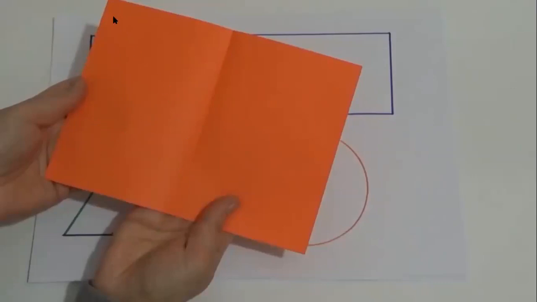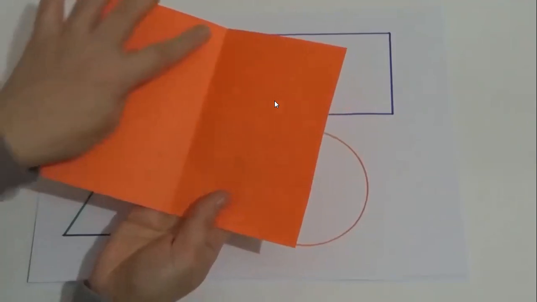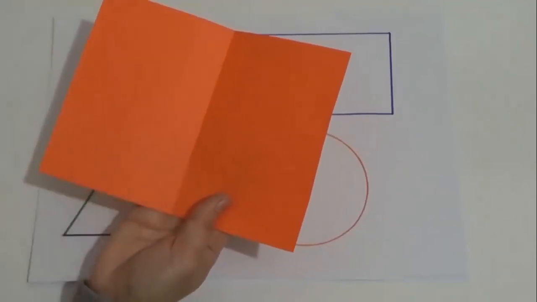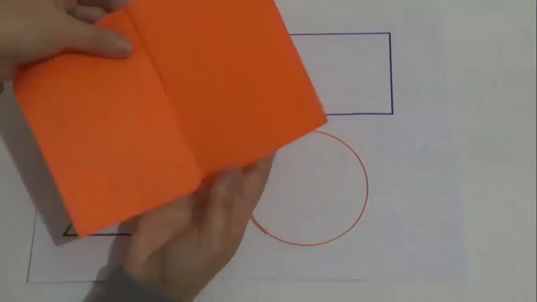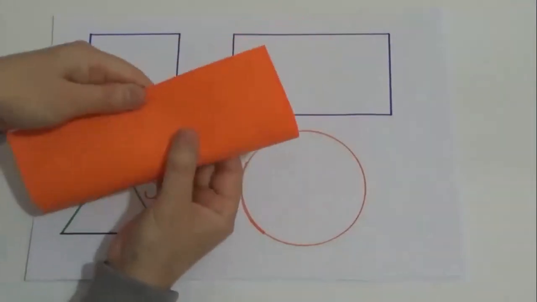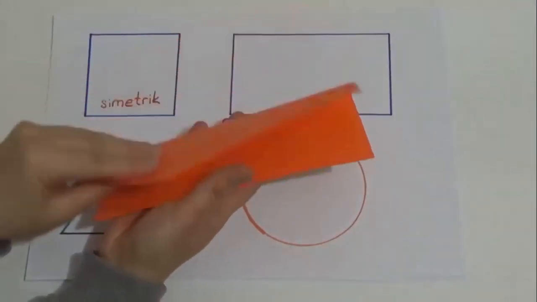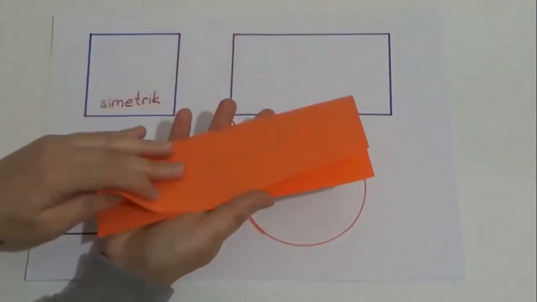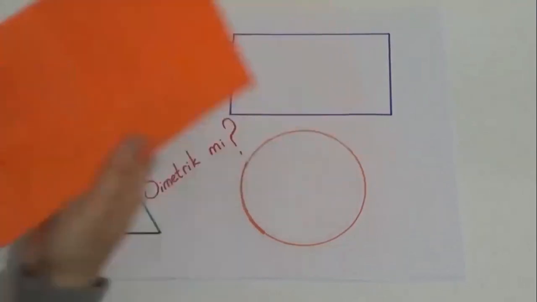The diagonal lines, when you do the experiment at home, you will see are not equal to each other, because when you fold the paper, this corner, this angle does not come to here. So in a rectangle, there are two symmetry lines, the first one and the second one horizontally.